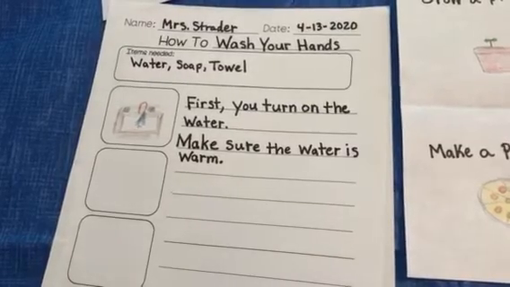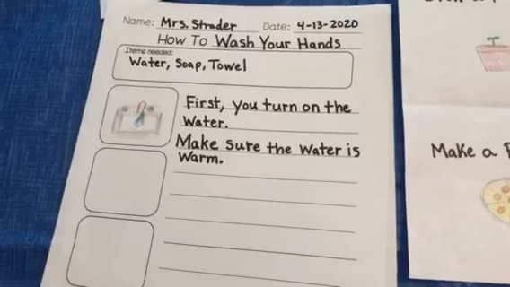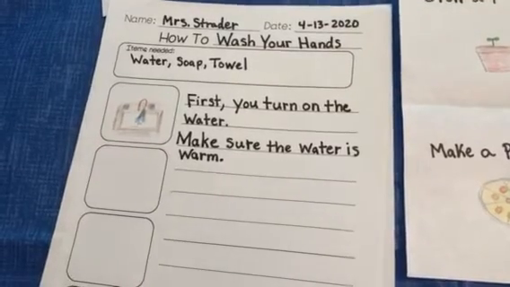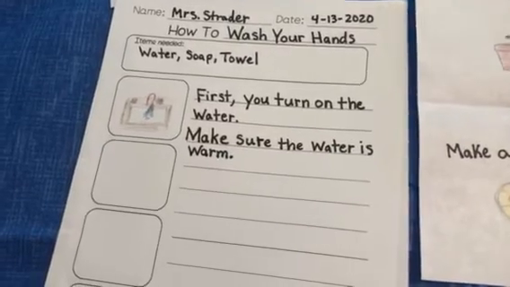First, you turn on the water. And if you'd like to add a tip, make sure the water is warm. That is good too. But are you going to pick how to wash your hands? That's just the sample. I want you to pick something else that you know how to do.